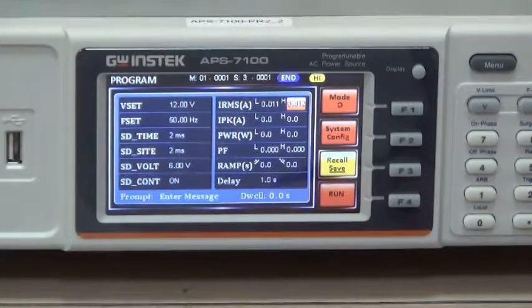Next, set delay and execution time. Press Enter. Input 0.3 seconds to set delay time of 0.3 seconds to stop spec determination. Turn knob to Dwell and Enter. Input 1 second to set total execution time of 1 second for step 3. Now, we have completed the program settings.